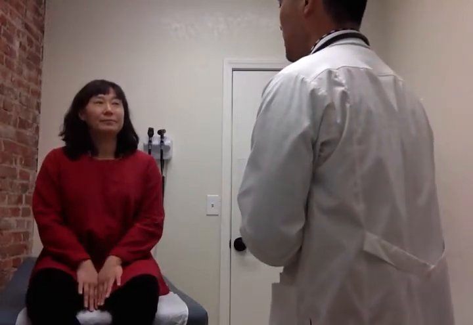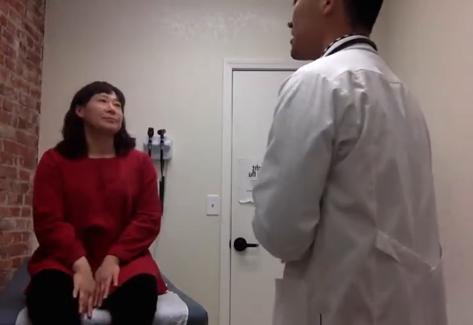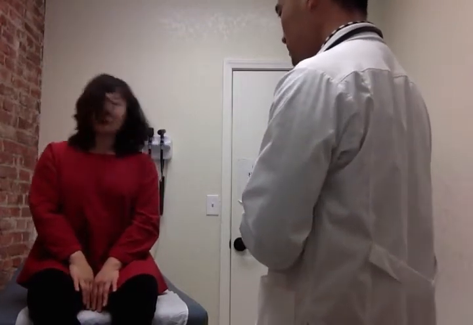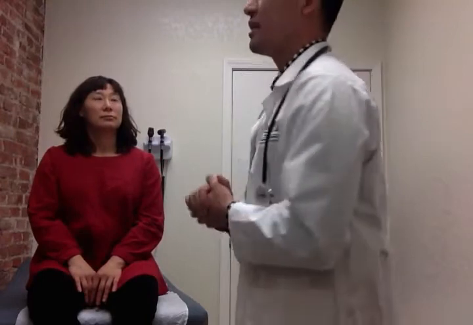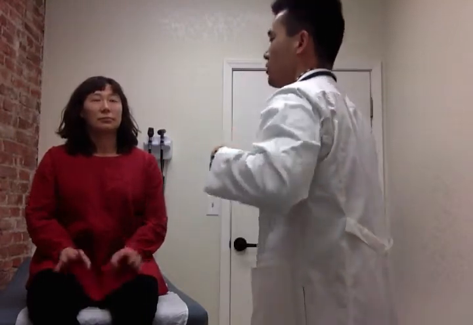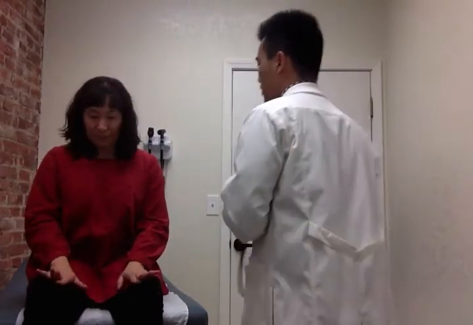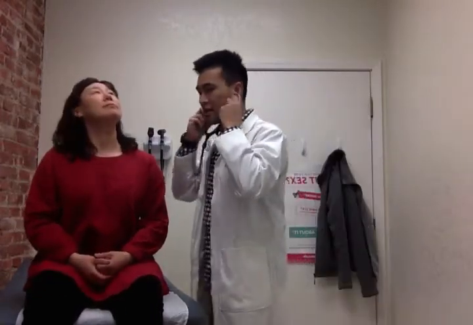So I'd have you turn your head side to side, up and down, and note range of motion. So the neck is supple and there's good range of motion. I would assess for carotid bruit with the bell of my stethoscope.